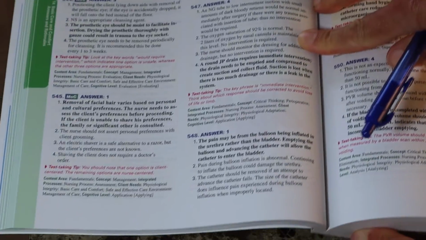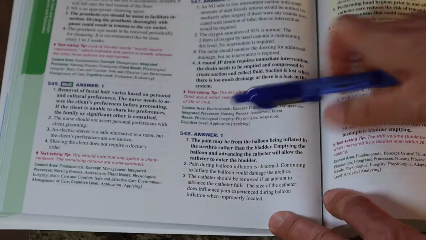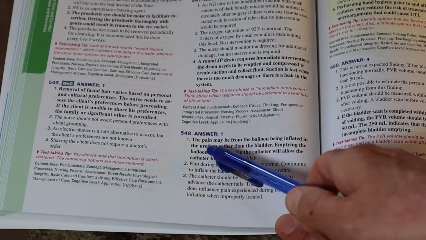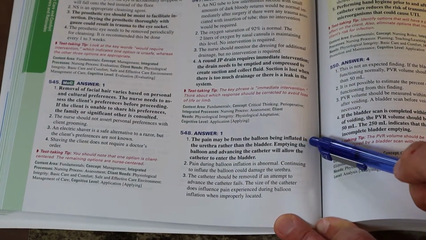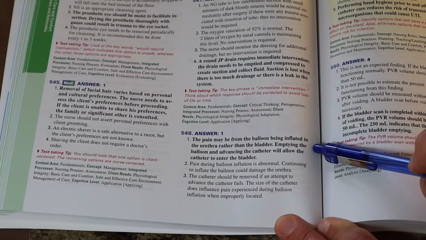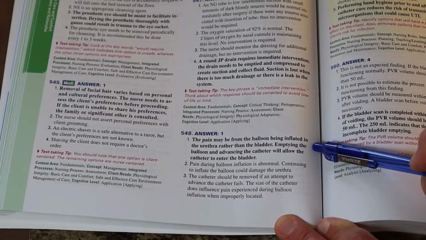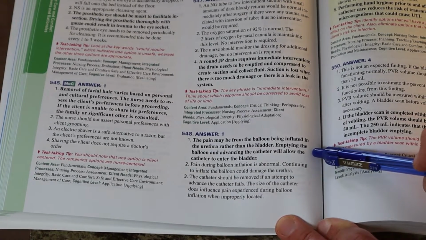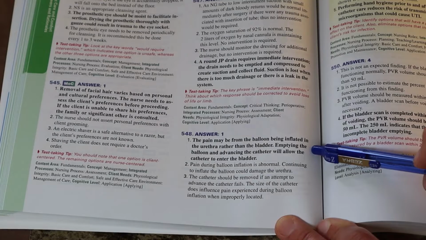548, so over here. Our answer is number 1. The pain may be from the balloon being inflated in the urethra rather than the bladder, which is not where it belongs. Emptying the balloon and advancing the catheter will allow the catheter to enter the bladder. That sounds like a pretty good explanation to me.